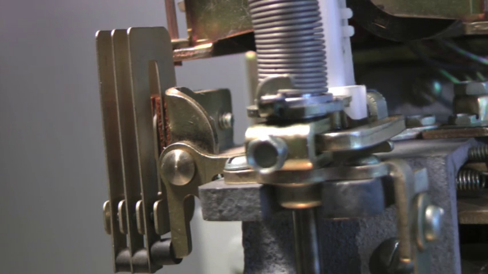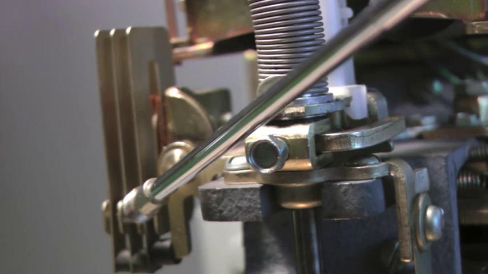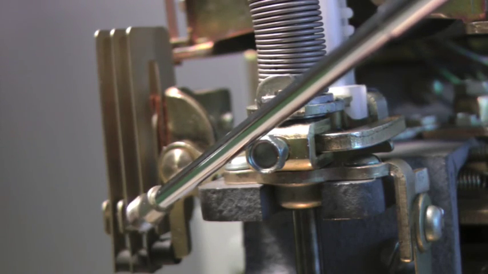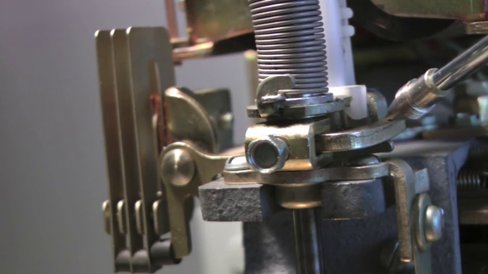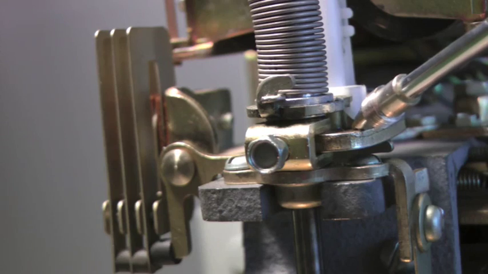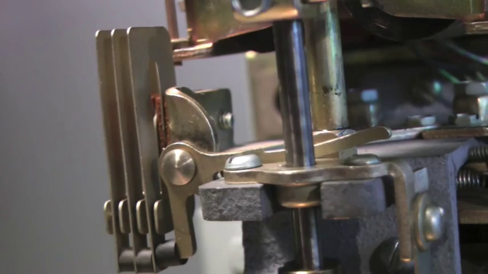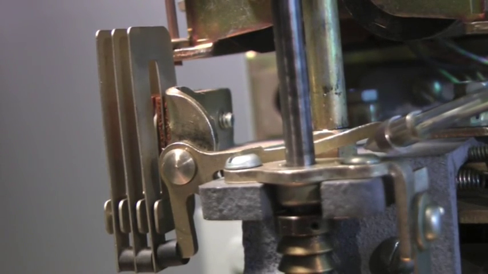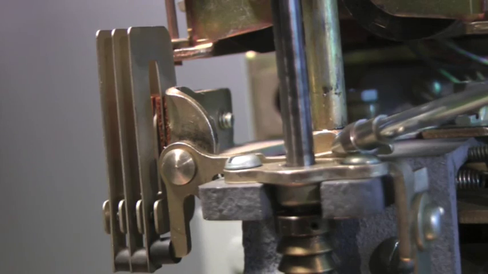Let's have a look now at the vertical off normal spring assembly. These are the vertical off normal springs and contacts. This is the normal pin, and underneath that is the off-normal finger, which is allowed to pivot.